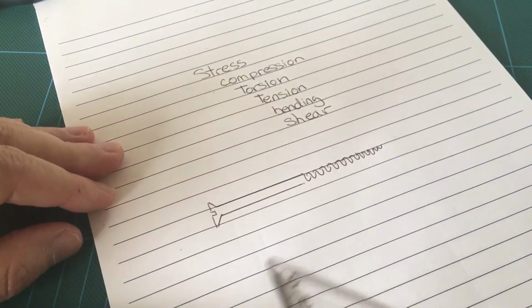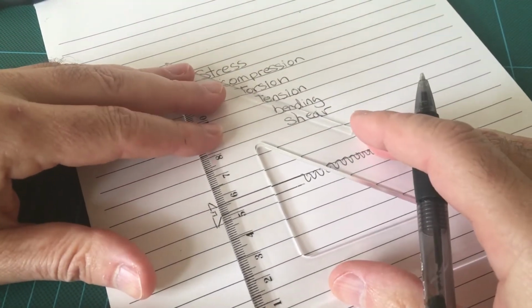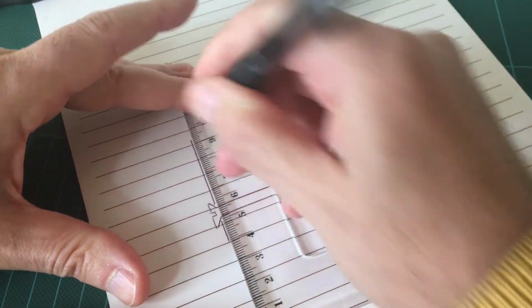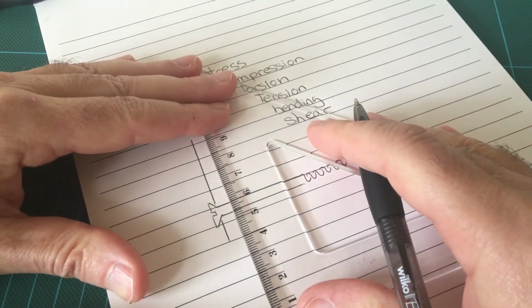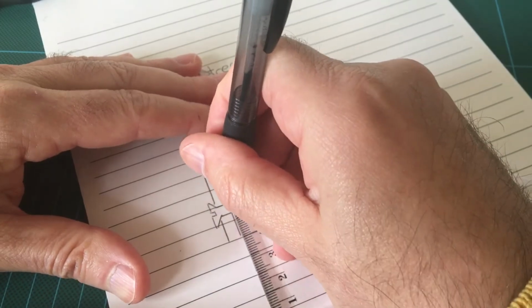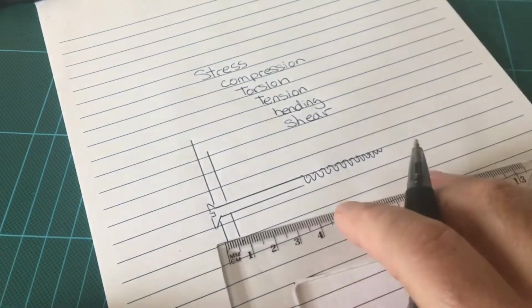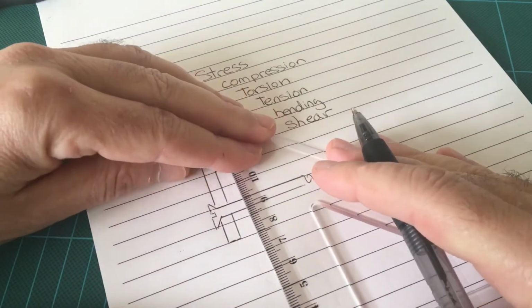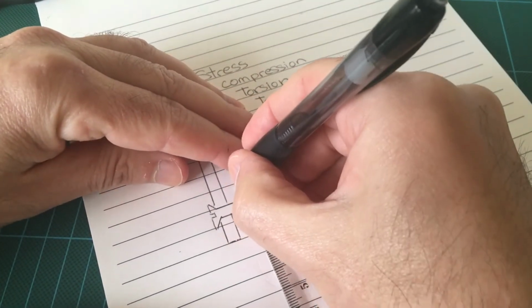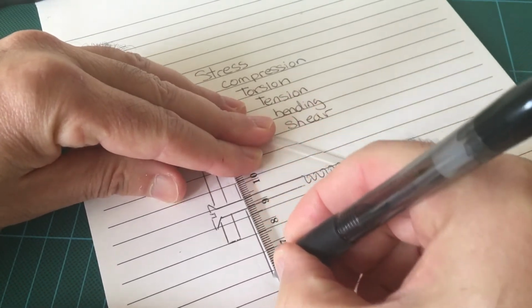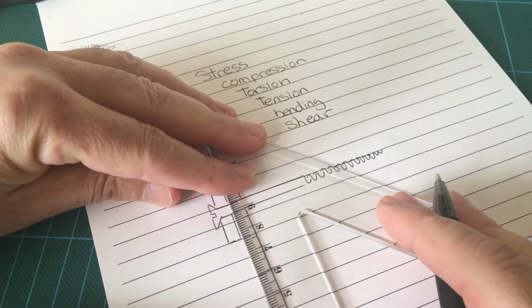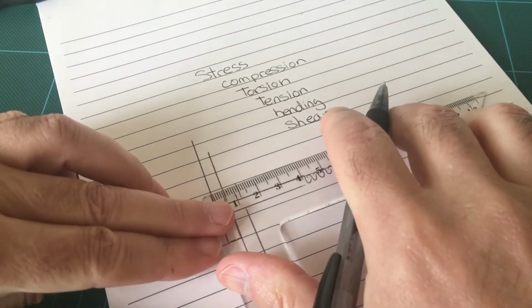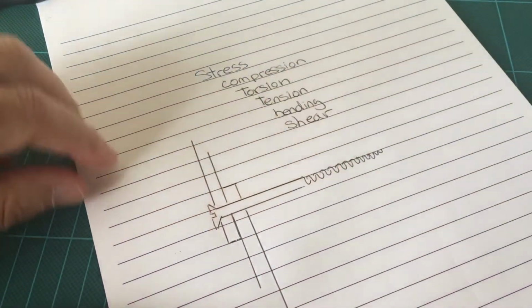Now I got a screw. Let's imagine this screw is holding two plates together. Okay. Very good.